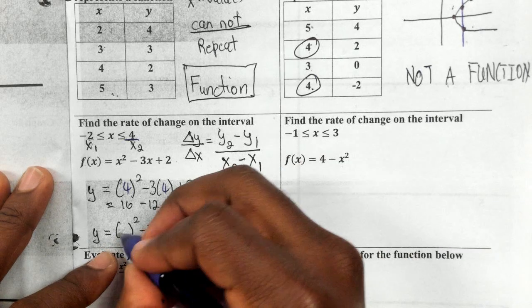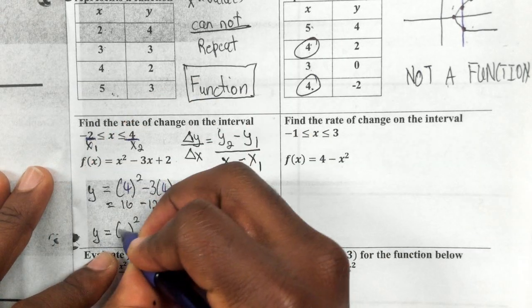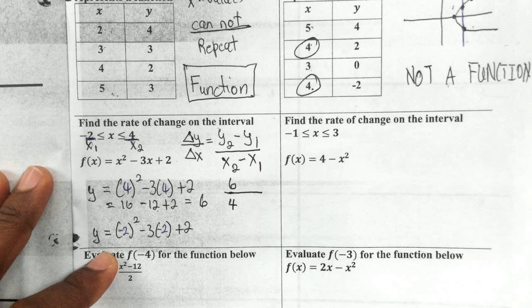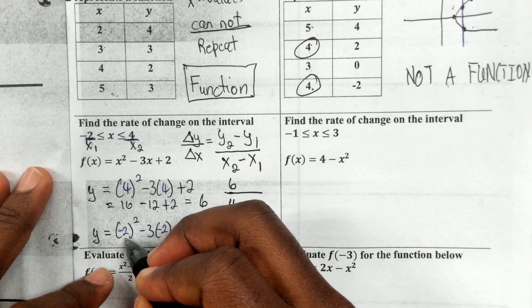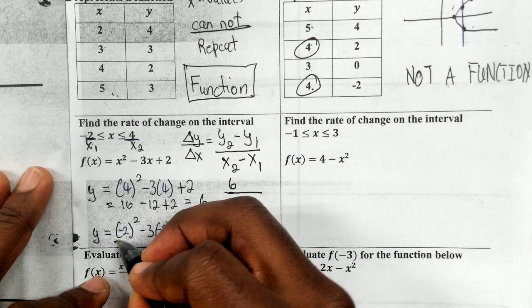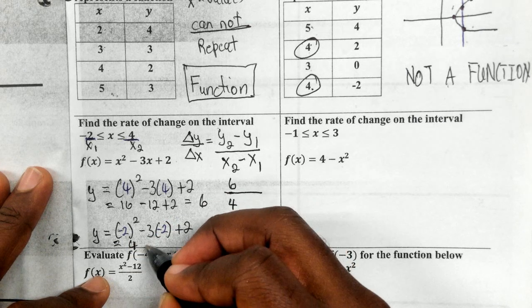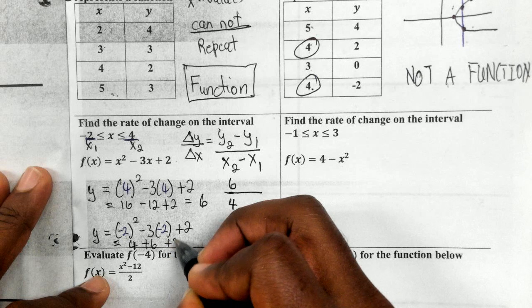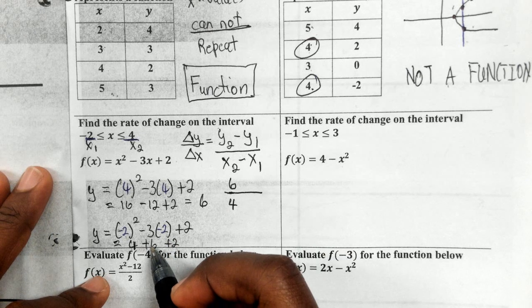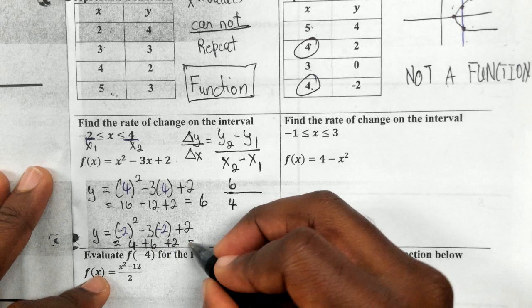Negative 2 squared is positive 4, because anything squared is a positive number. Negative 3 times negative 2 is positive 6, then plus 2. 4 plus 6 is 10, 10 plus 2 is 12.